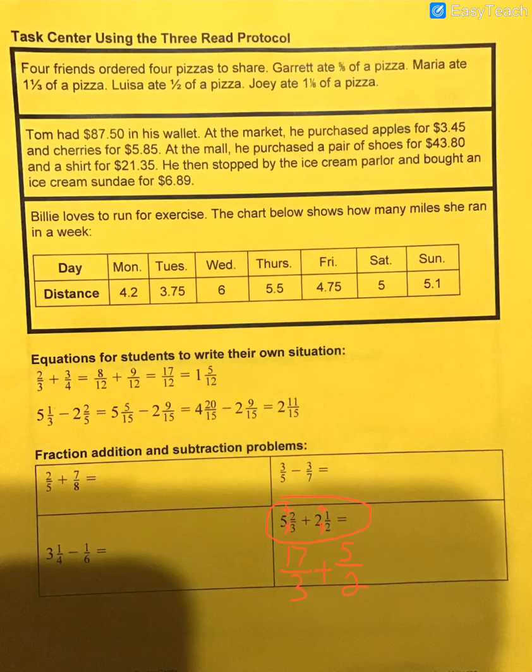Now, again, we need to get common denominators. So I'm going to skip count with both denominators until I see a multiple that they both have in common. So we're going to skip count by 3: 3, 6, 9, 12. And now we're going to skip count by 2: 2, 4, 6. And I'm going to stop right there because I've just noticed that they both have a 6 in common. So our common denominator can be 6.